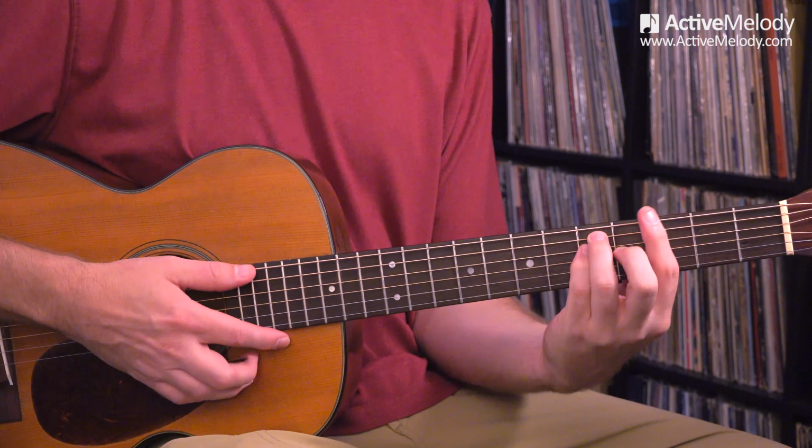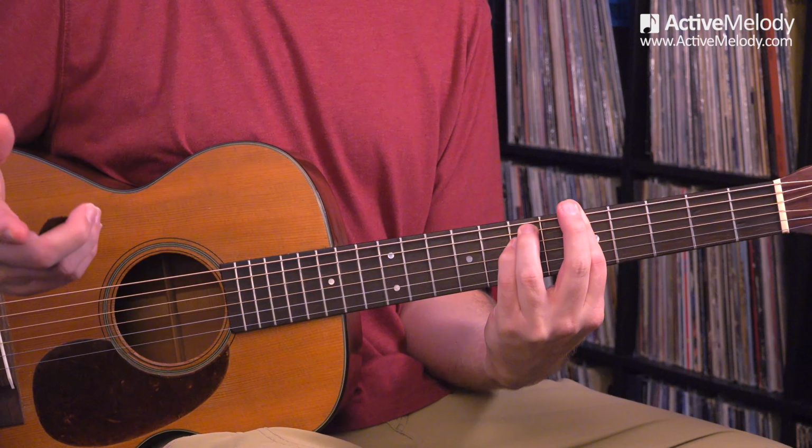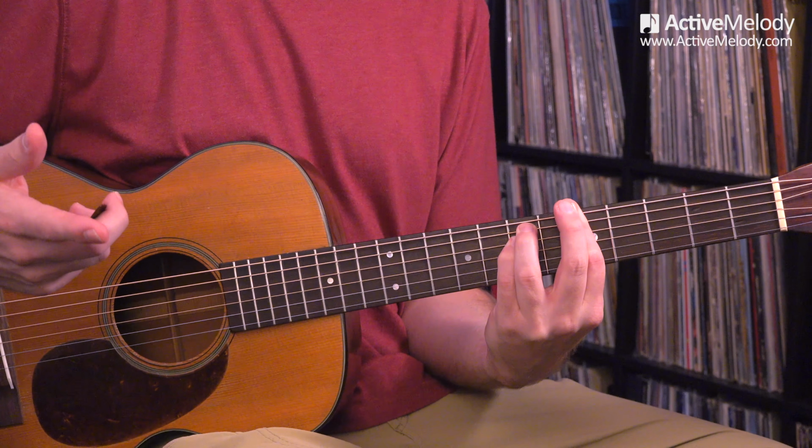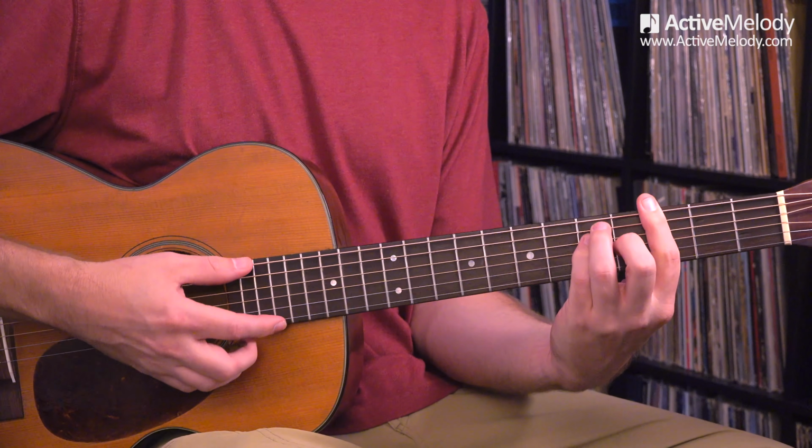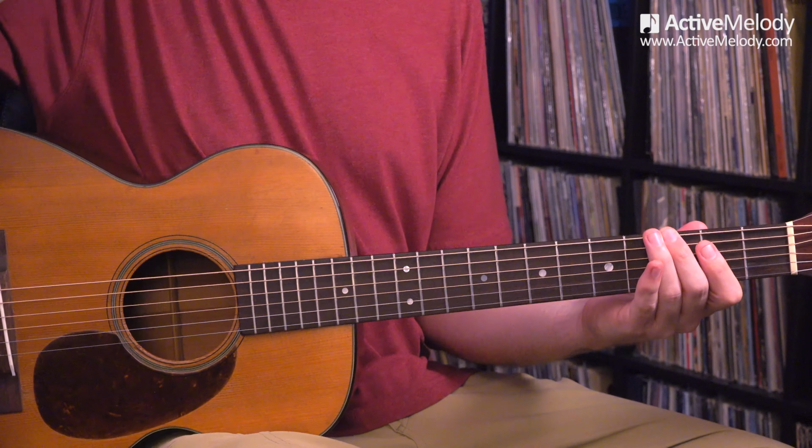Let's go back to our G. So we're going to go up 2 frets, we're going to play an A minor, that's our 2 chord. Now we're going to play the 5 chord of G, but the 5 chord of G is D, which happens to be the key of the song we're in. If you don't know your 5 chord, you can always just use the major scale.